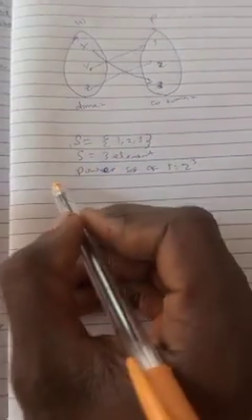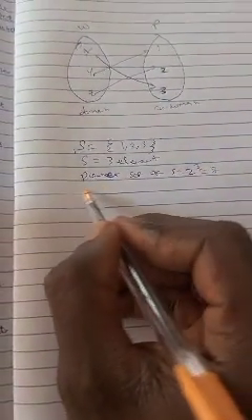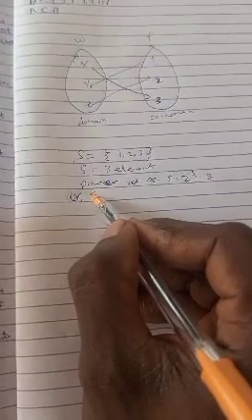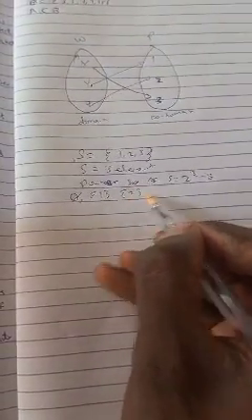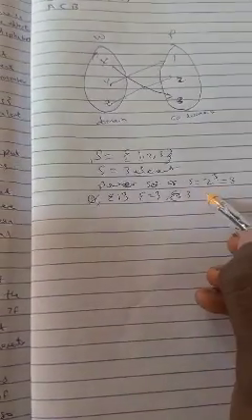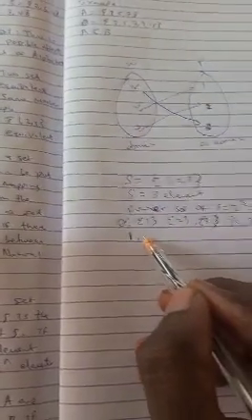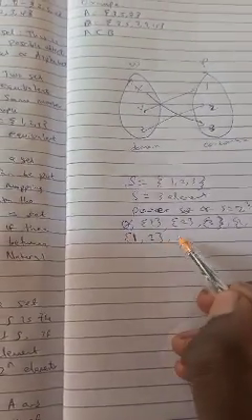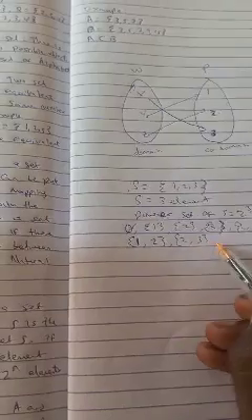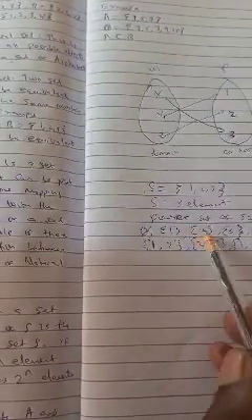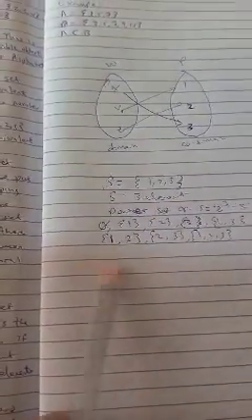2 raised to the power 3 is equal to 8, right? You can list it out. In the power set, you are going to have an empty set, that's number 1. Then you're going to have each element by itself: 1, 2, 3. You're going to have 1 and 3, 1 and 2, 2 and 3, and 1, 2, 3, which is the set itself. If you count it now, 1, 2, 3, 4, 5, 6, 7, 8. So these are the elements in the power set. I just listed it out for you.